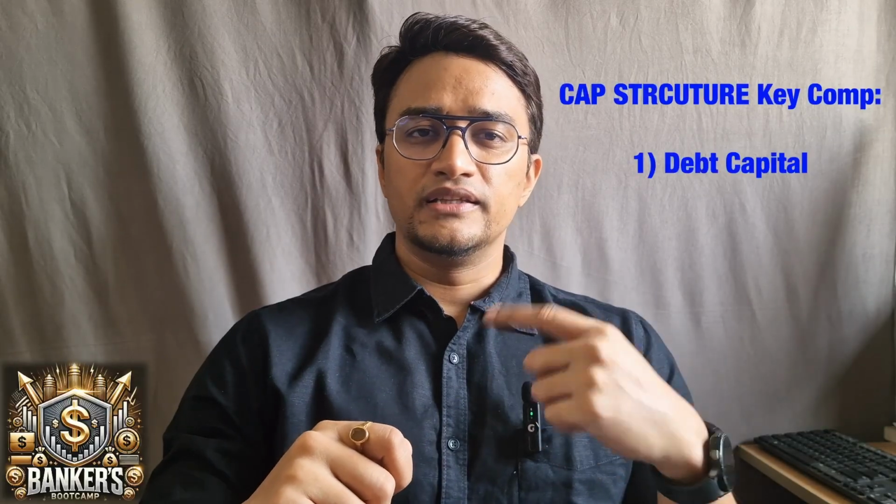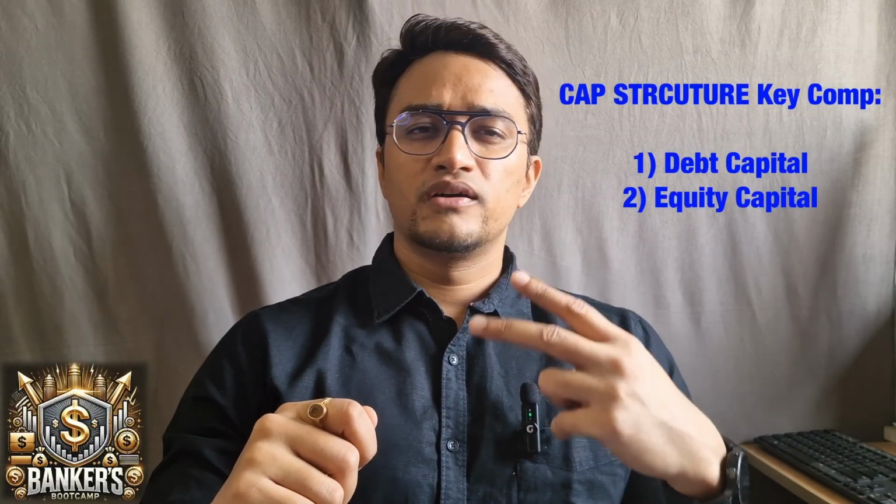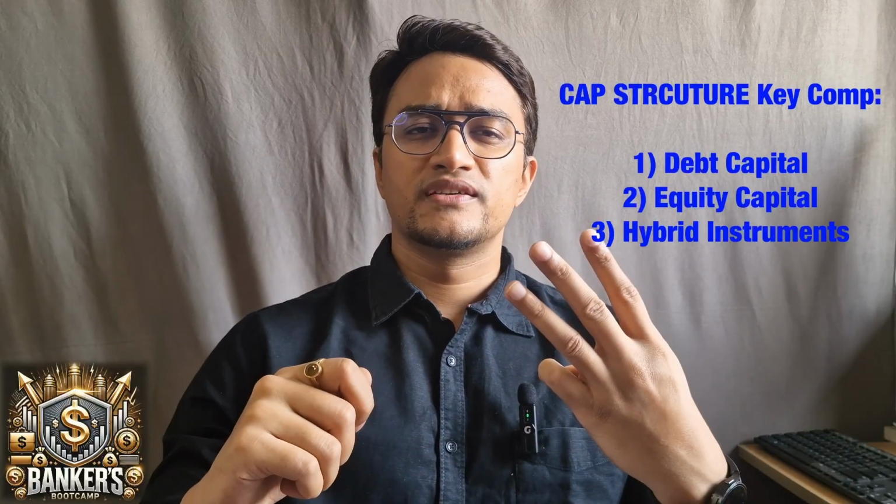Debt capital. This includes bank loans, bonds, commercial paper, and other borrowings. The game changer? Interest is tax deductible. That tax shield can be worth hundreds of crores. Equity capital. Common stock, preferred shares, and retained earnings. No obligation to pay it back, but you are diluting ownership and paying the cost of equity, which is typically higher than debt. Hybrid instruments. Convertible bonds, preference shares, warrants. These are sophisticated tools that give you flexibility.